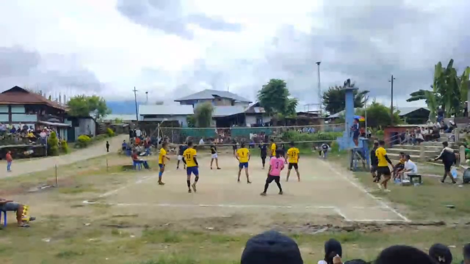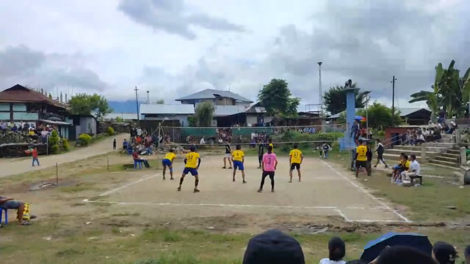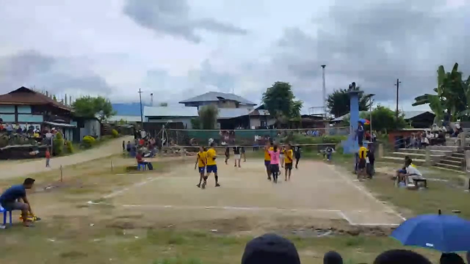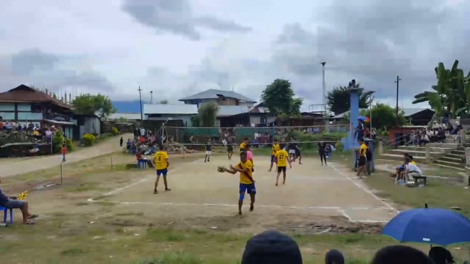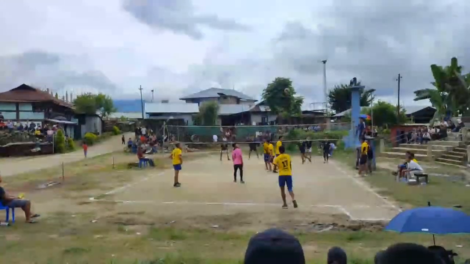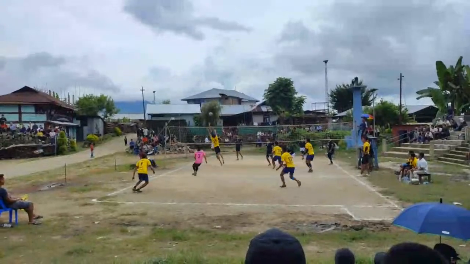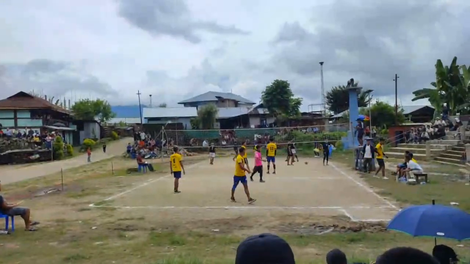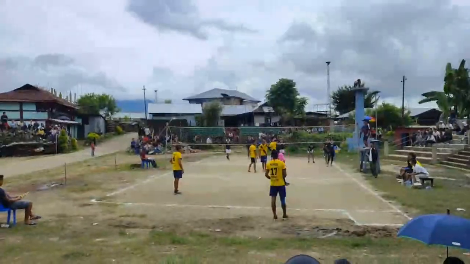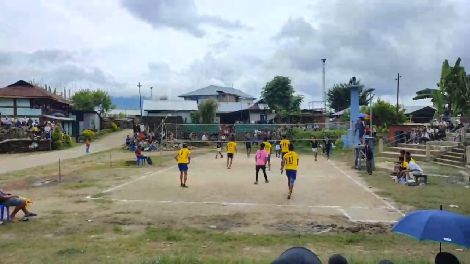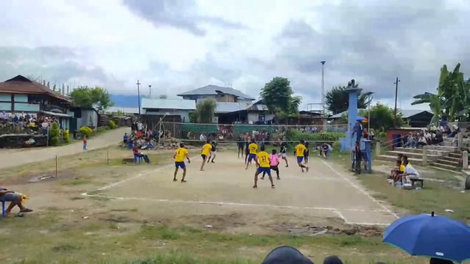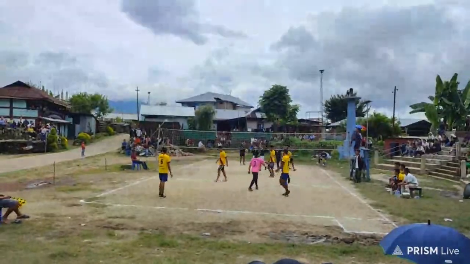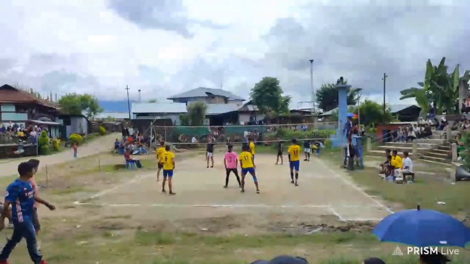Nambol K6, Makhan A5. Nambol 6. Each point 6-6. Makhan is 7, Nambol 6. 7-6. Nambol 7, Makhan is 7. 7-all.